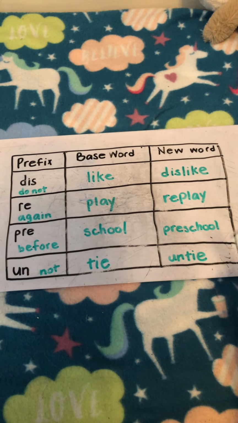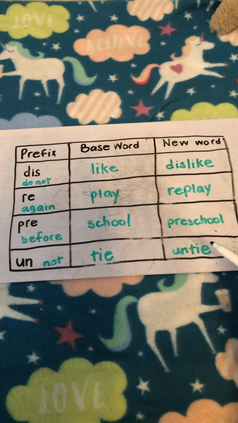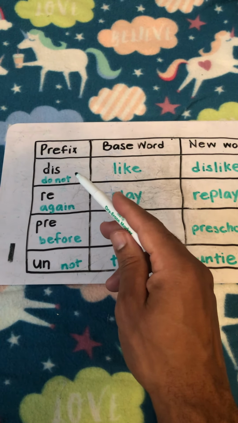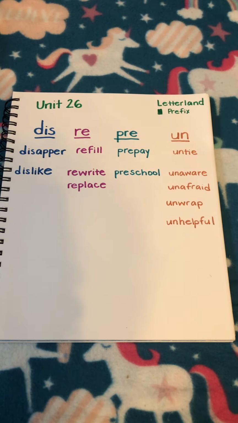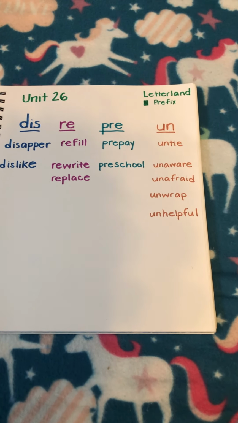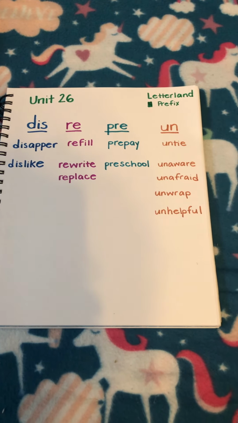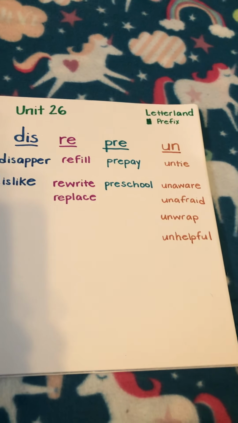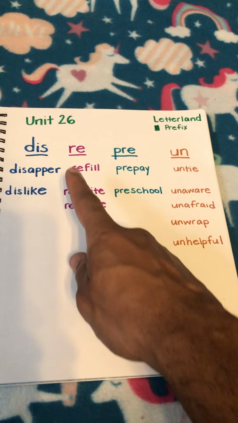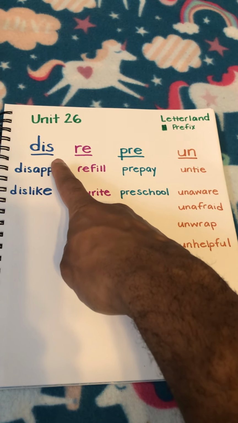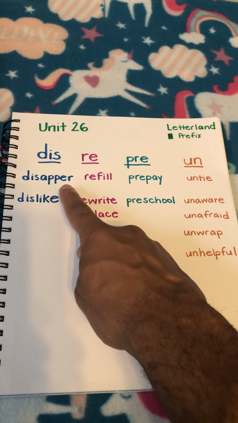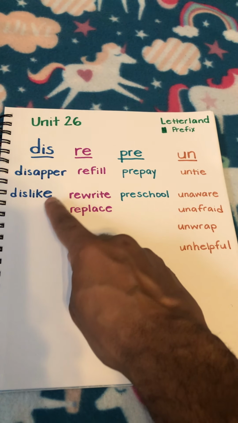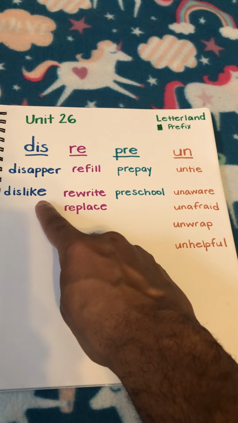So during this week, we're going to be seeing examples of words with those prefixes, specifically words with the prefixes dis, re, pre, and un. Here's a look at our word list for this week. As we take a look together, I can see that my first group of words have that dis prefix. I have the word disappear, dislike.